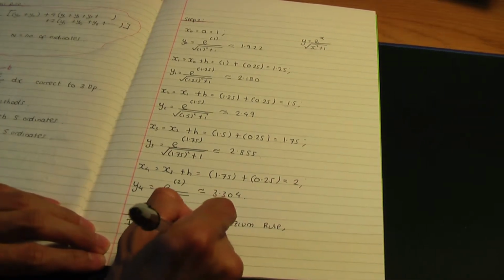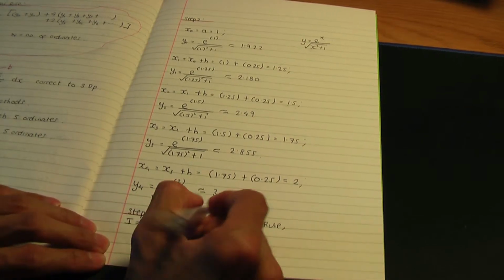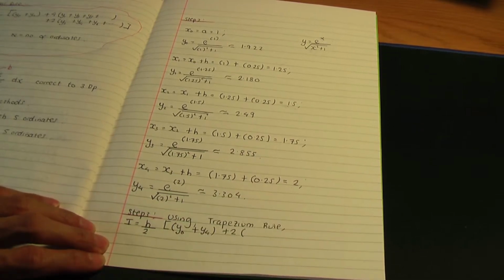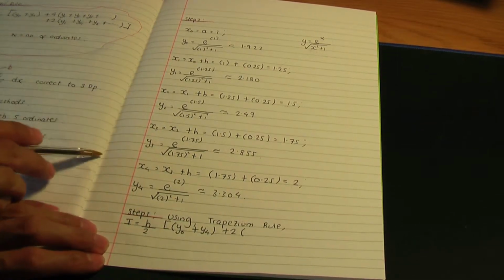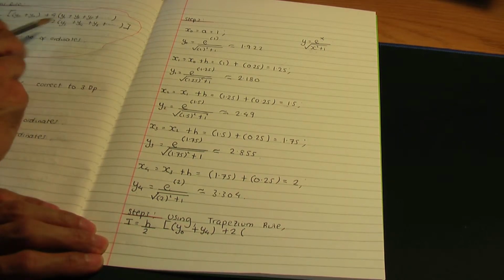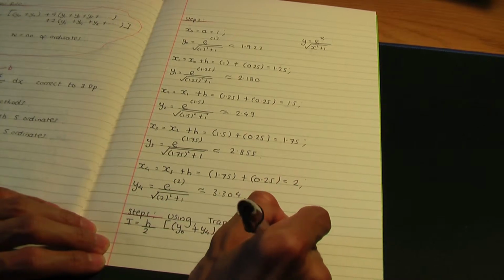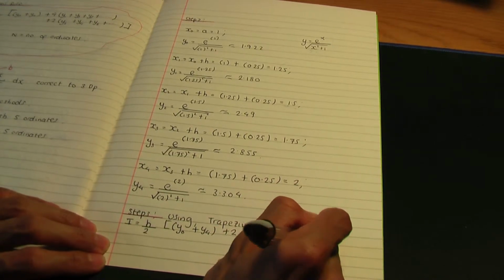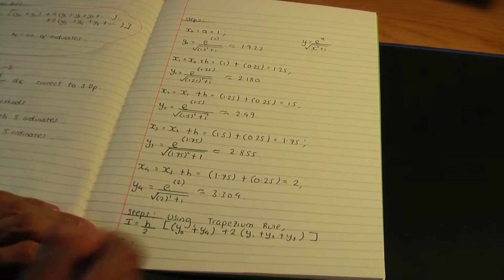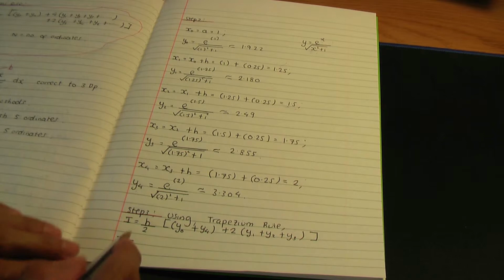So first y value is y0 plus the last y value, which is y4, plus 2 times the sum of the remaining y values excluding first and last. So sum of the remaining y values means y1 plus y2 plus y3.